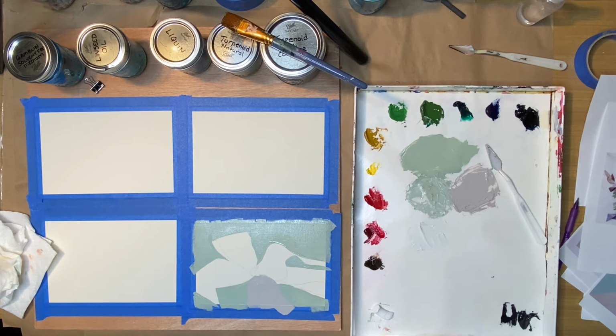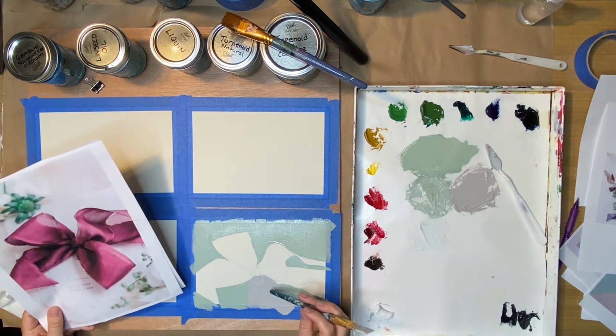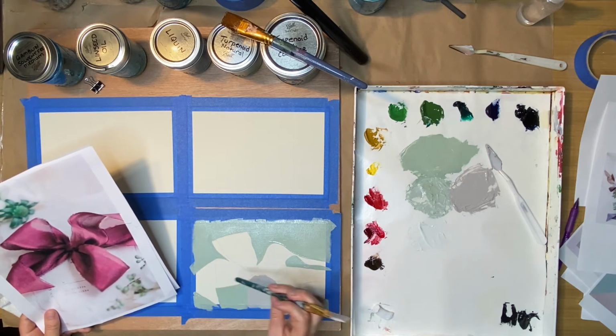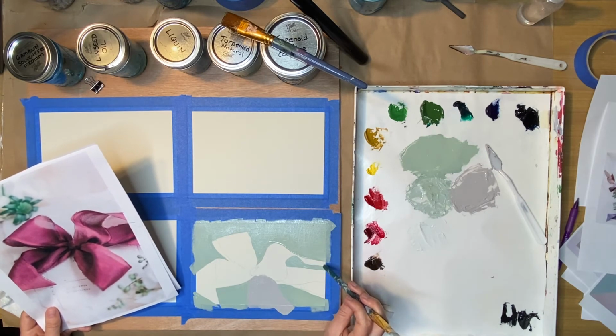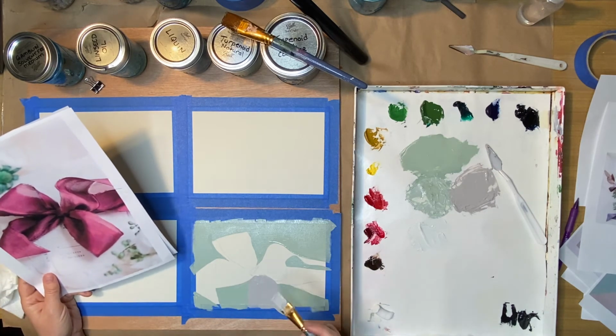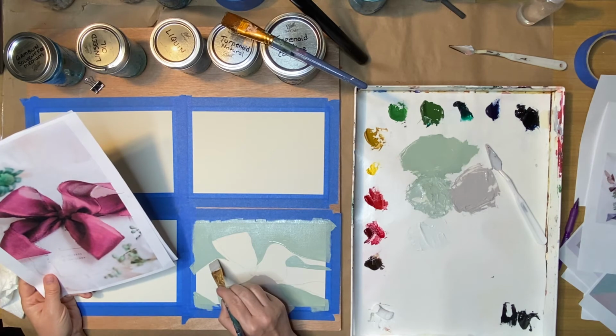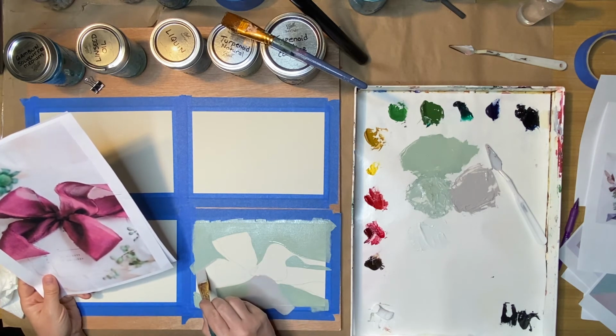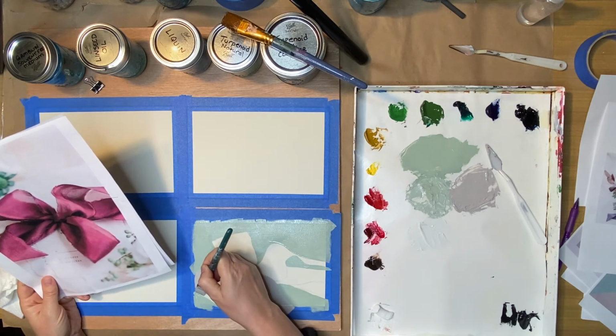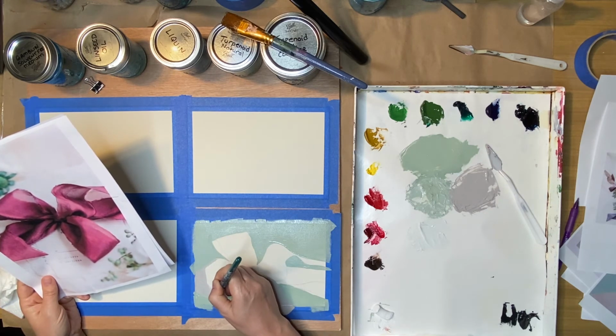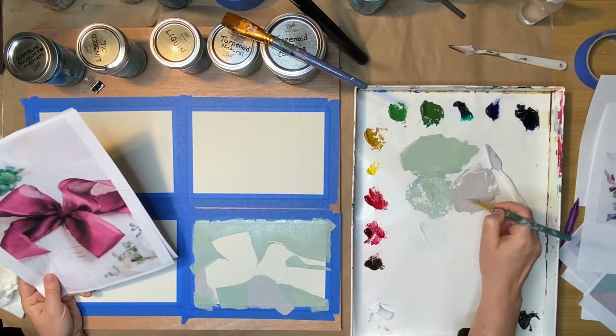I'm going to look at my reference. So that's kind of a foreground shape. Foreground. Might do these in the lights, and then I'll do those in something different. So I'm not really trying to make a painting of a bow. I'm just using it as my subject to create this designed, kind of graphic background.